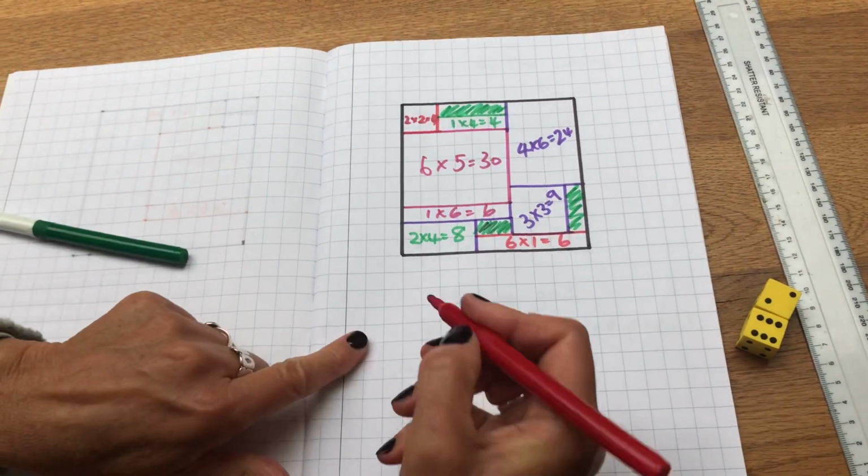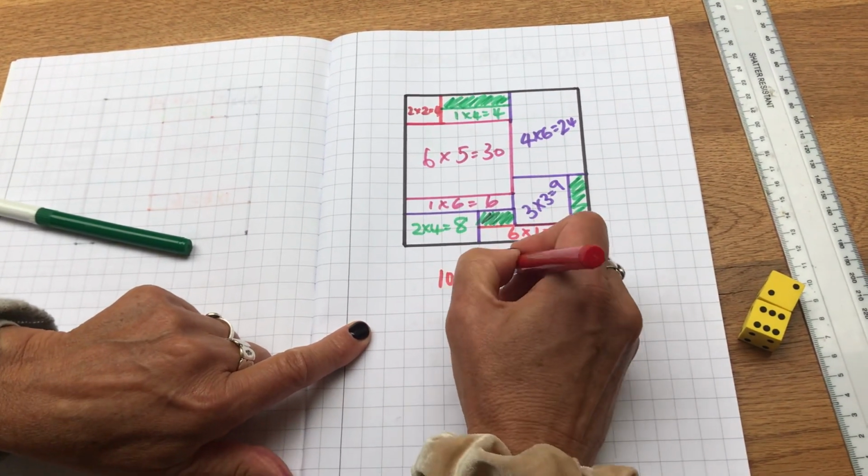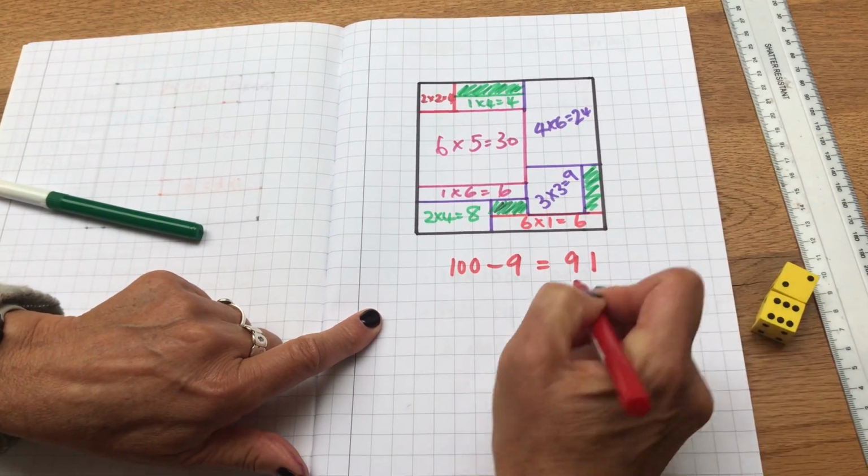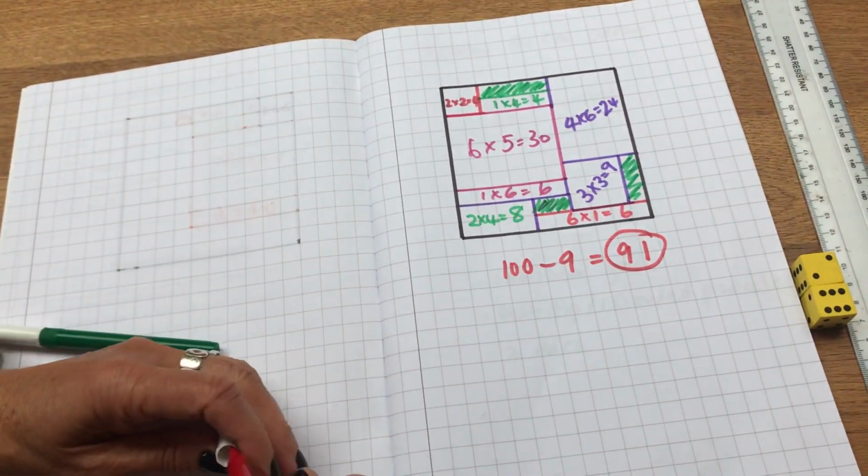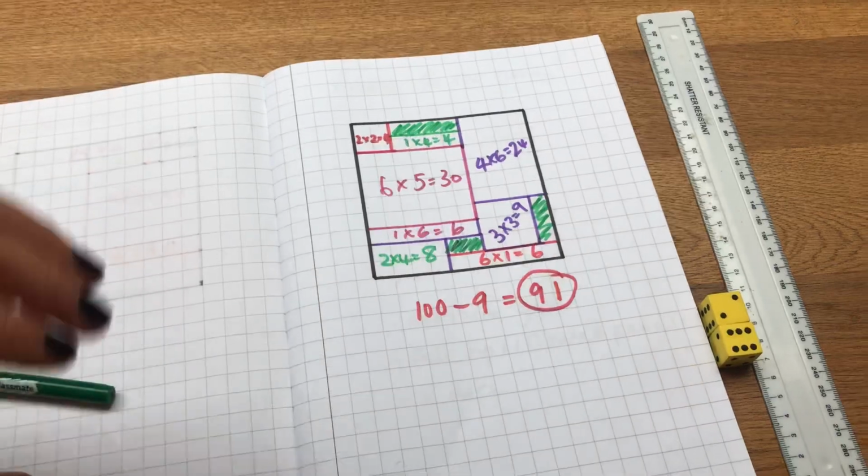squares unfilled. So we had 100 possible that we'd fill. We take away our 9, so 91 is our score. And we would compare our score as a pair with the other pairs in the classroom.